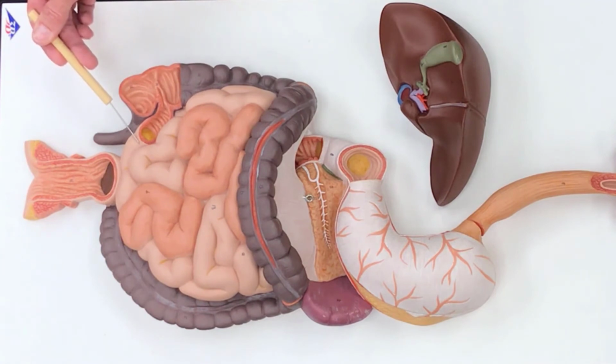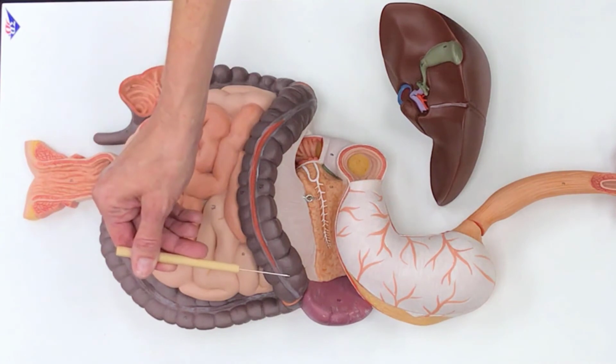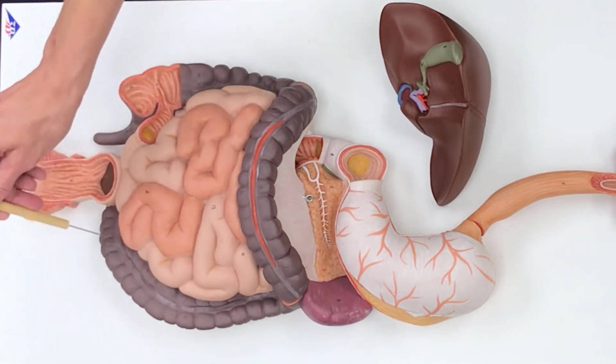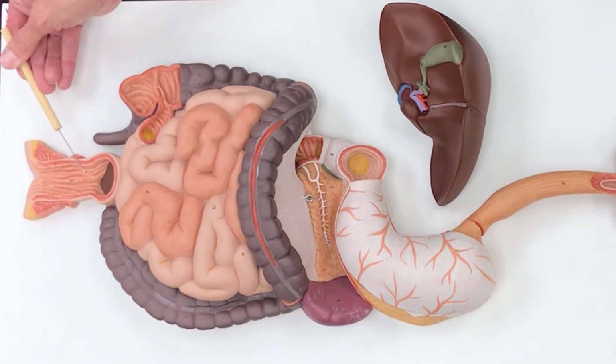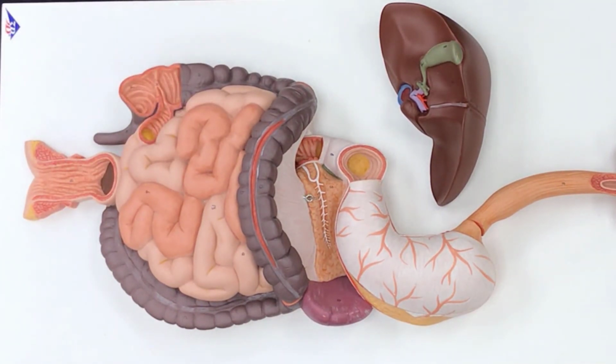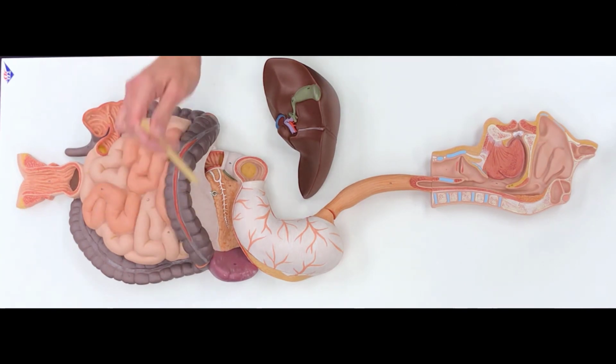the way to here. Then we merge into the large intestines, and we have the cecum, little appendix. Then we have ascending colon, transverse colon, descending colon, and then sigmoid goes up and back down into the rectum and then out the anus. There's our pancreas, our spleen, liver, and gallbladder.